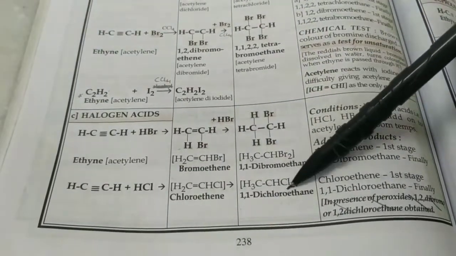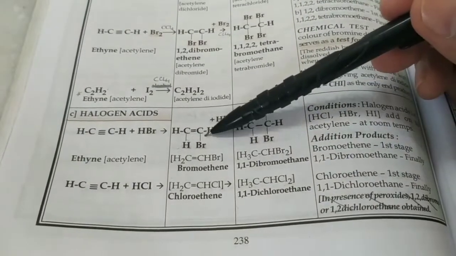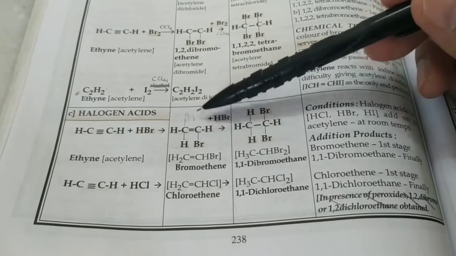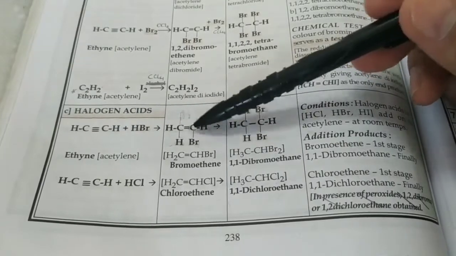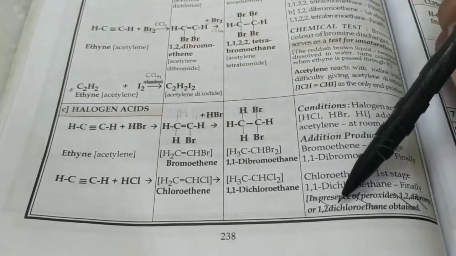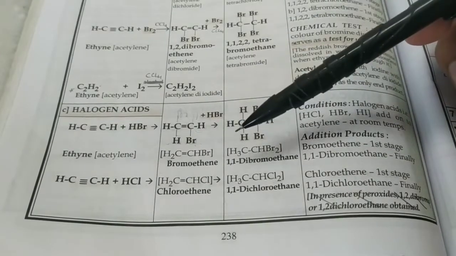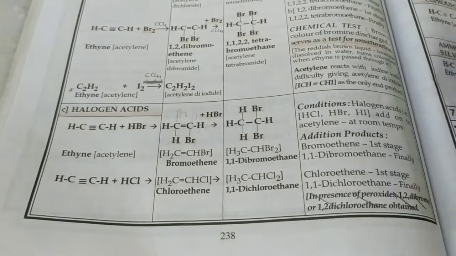1,1 dichloroethane. Now you may wonder that here H and Br were attached. And next time, what if Br is attached here and H is attached here? Then this bromine and this bromine are on different carbon atoms. That would have been called 1,2 dibromoethane. But we don't have such reactions in our syllabus because they will happen only in the presence of certain catalysts like peroxide. So you don't have to worry about it.